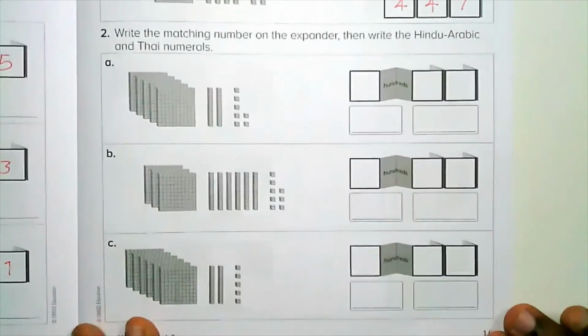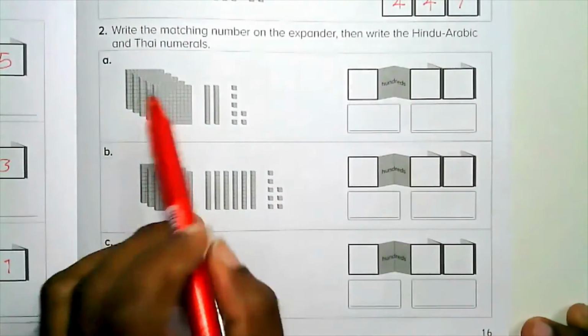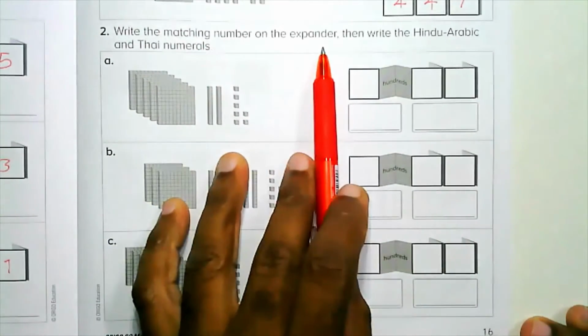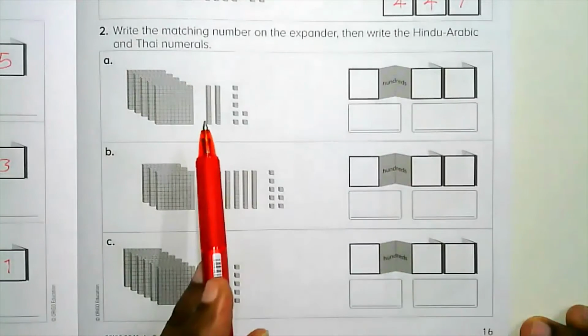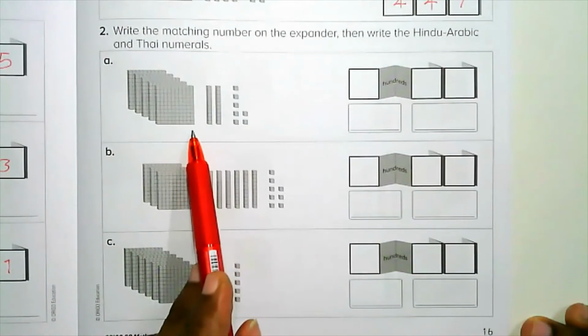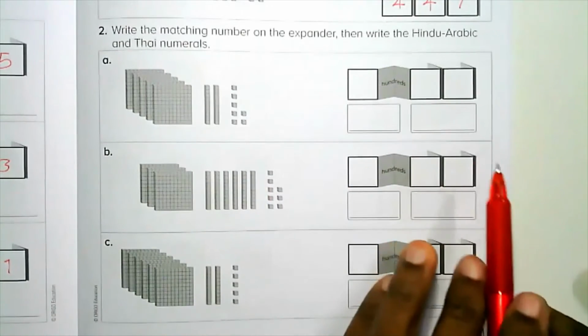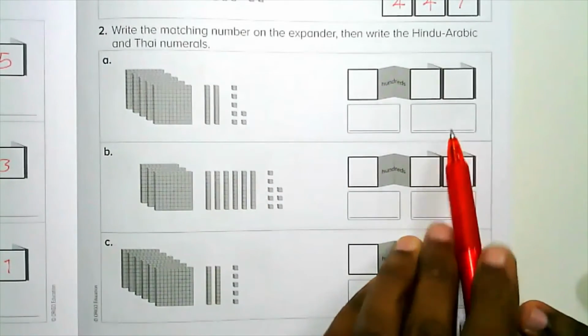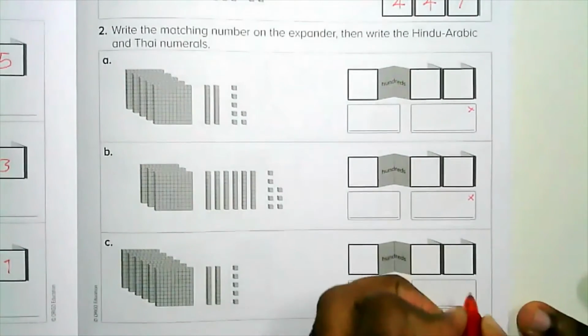Now let's go on to number 2. Write the matching number on the expander, then write the Hindu Arabic and Thai numeral. For the Thai numeral, I want the students to do it themselves.